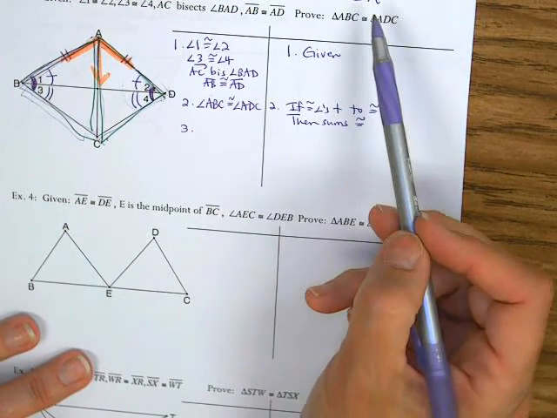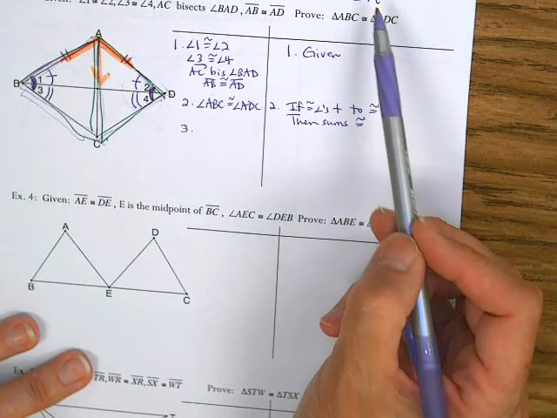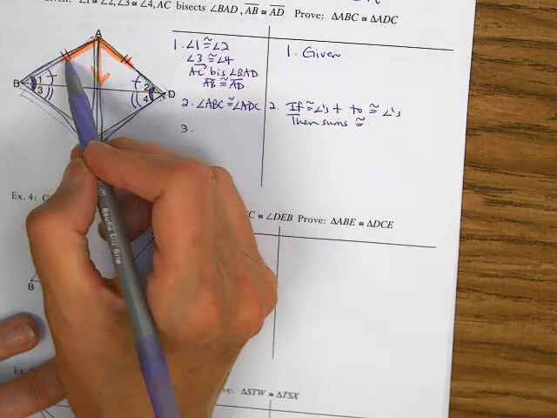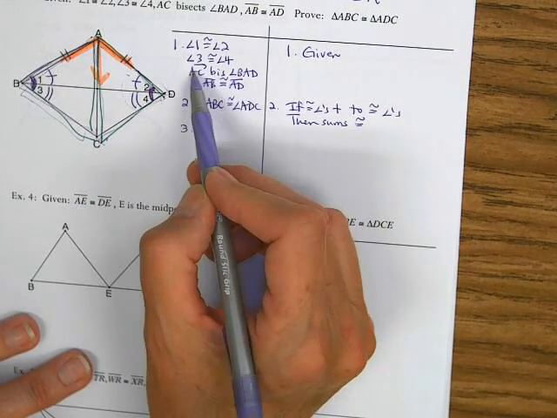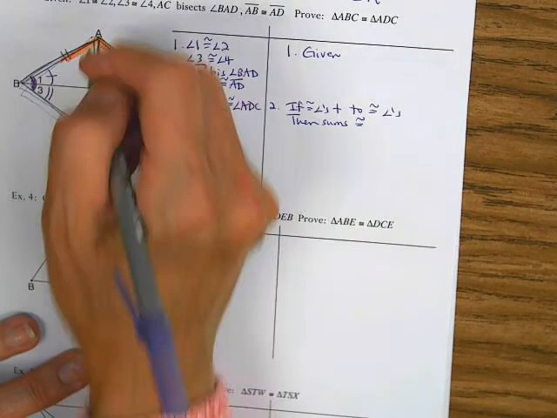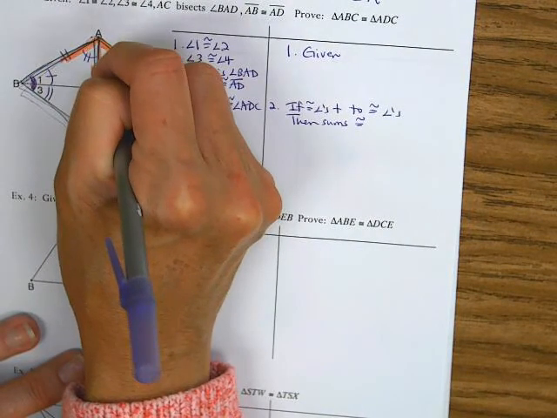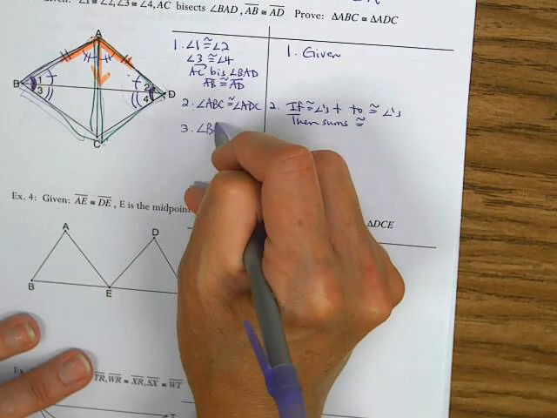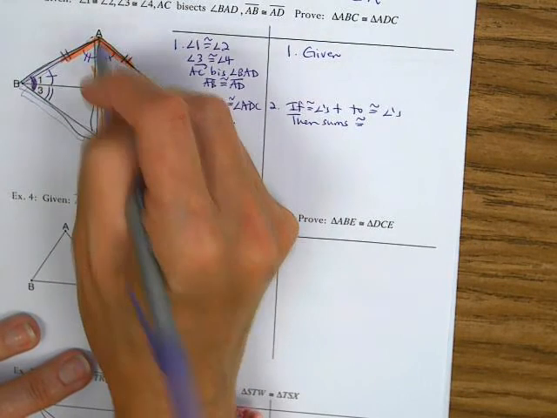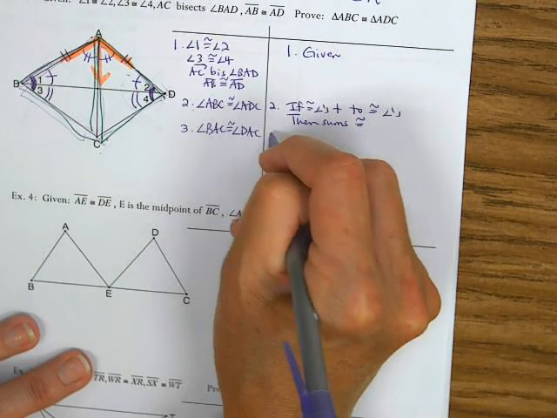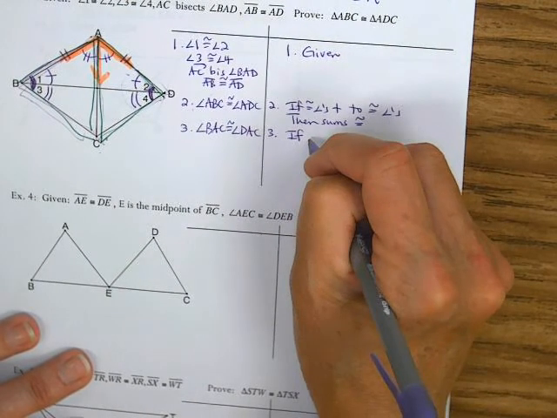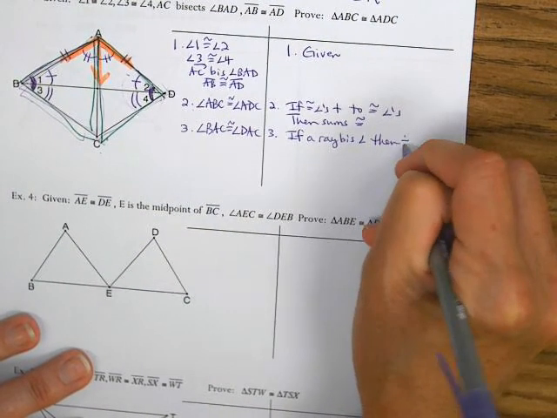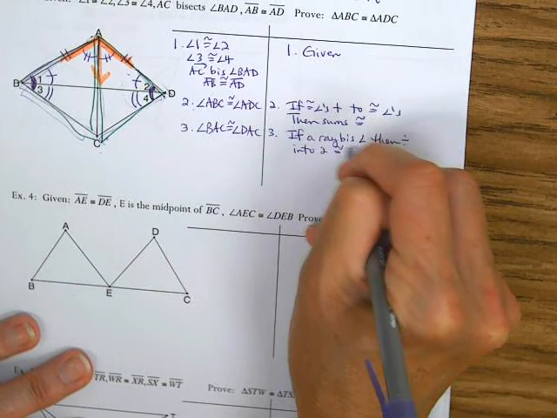So now I know I'm headed towards either side, angle, side, or perhaps angle, side, angle. So I need something else. I look at the given and I realize I have not used this orange bisector. Right? If a ray bisects an angle, it divides it into two congruent angles, which would be those two at the top. So I know angle BAC would be congruent to angle DAC by if a ray bisects an angle, then it divides it into two congruent angles.